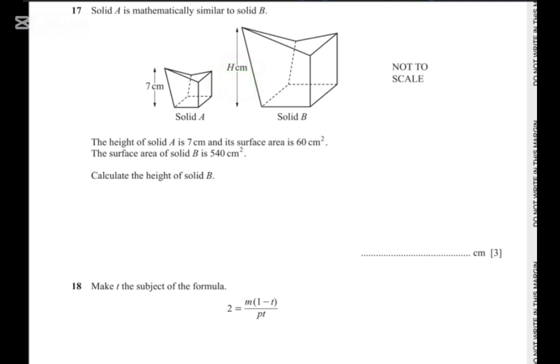When any two solid shapes are similar to each other, the ratio of their corresponding measurements, like length or height, is equal to the square root of the ratio of their surface areas. The height is given here, and also here.